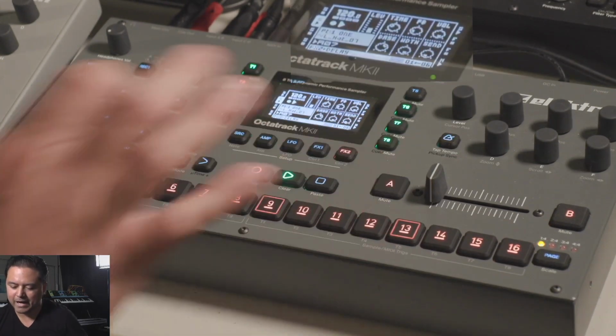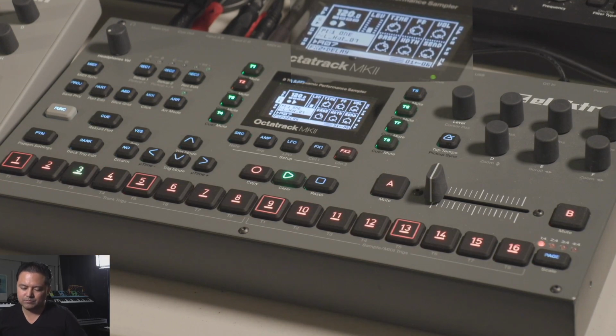If we play it now, you get a much more broken up hi-hat pattern, but it's doing all the legwork for you. You don't have to be removing trigs on the fly or doing things like that, so you can concentrate on other things.